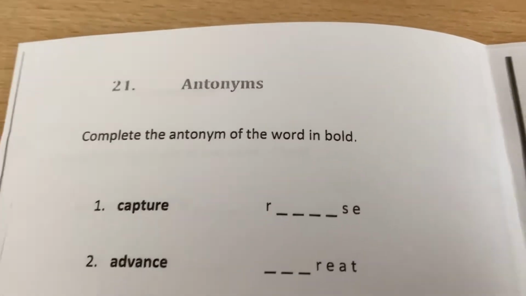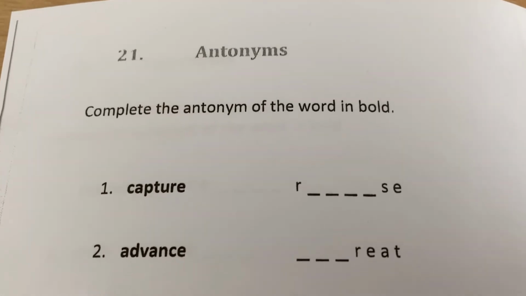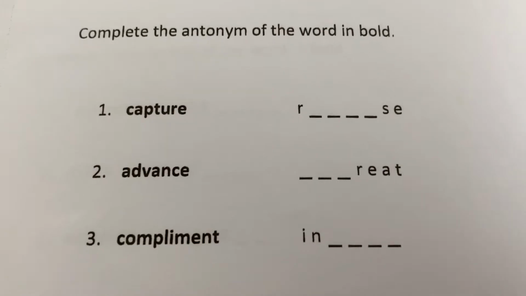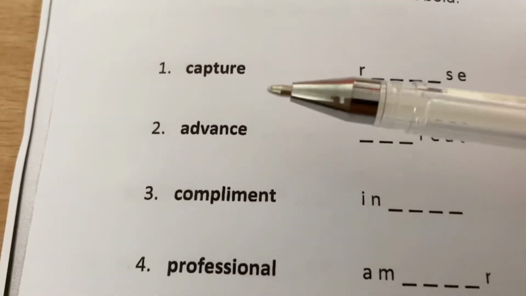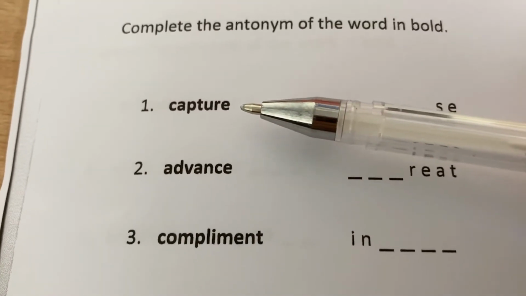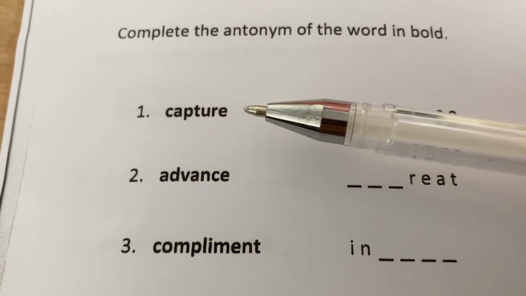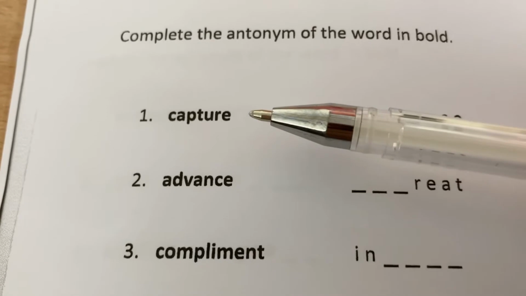Okay, so let's start off with this sheet here. This focuses on antonyms. Antonyms are words with the opposite meaning. The way you would tackle these kinds of questions is you would look at the focus word. Number one, capture. Do I know the meaning of the word capture? Have a think about it. If you do, that's brilliant.